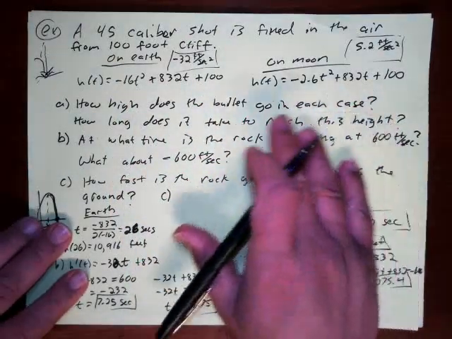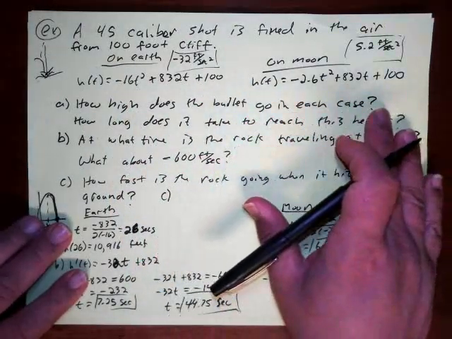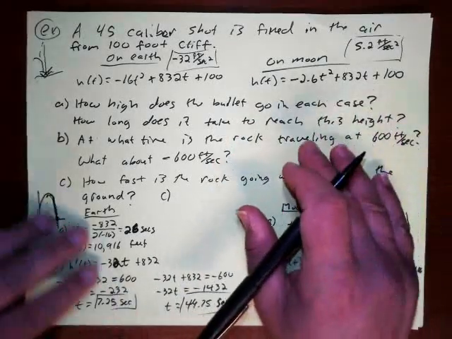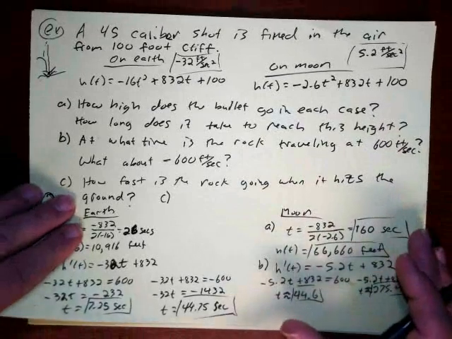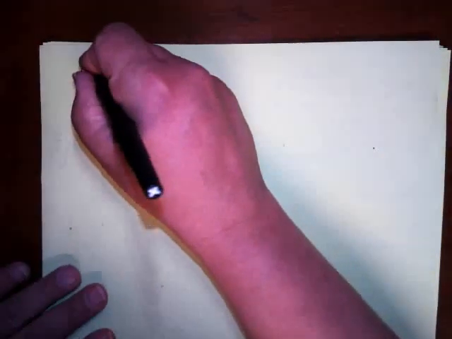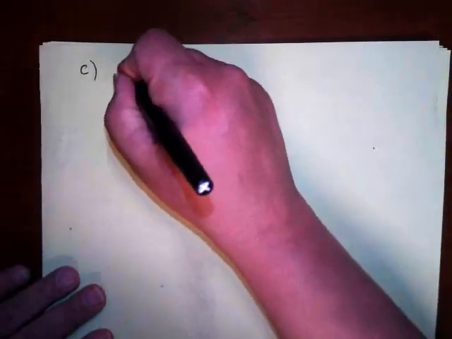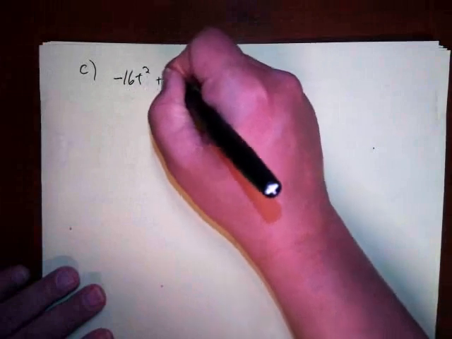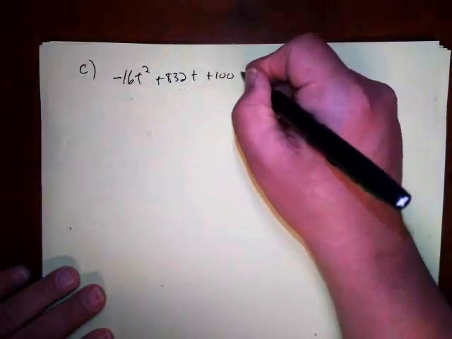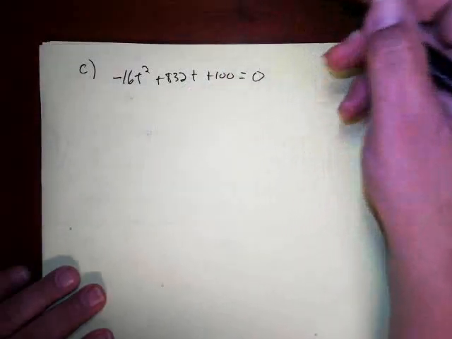Let's do it for each of them. So let's go ahead and do it for each of them here. So I'm going to take negative 16t squared plus 832t plus 100 is equal to 0.